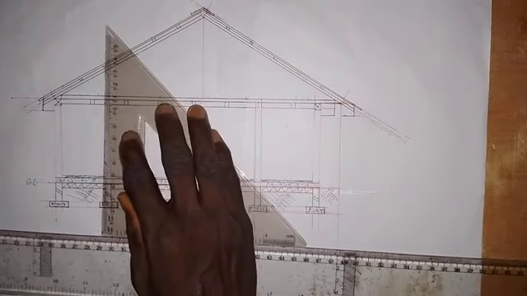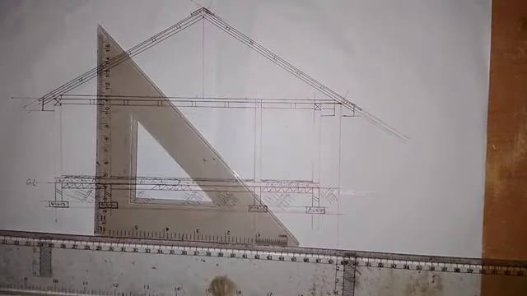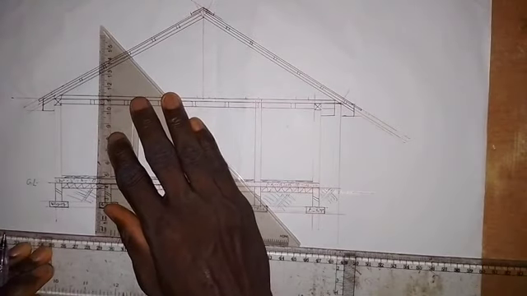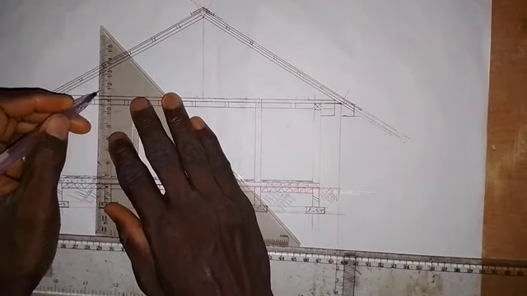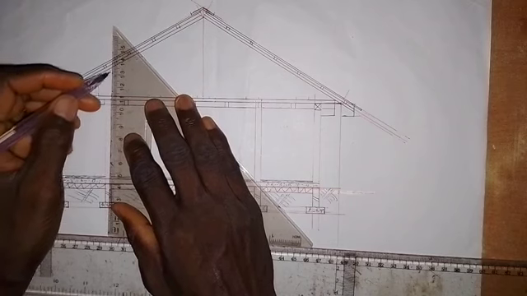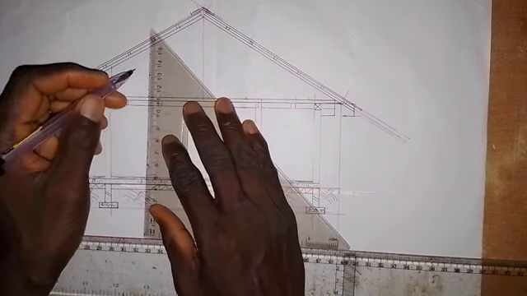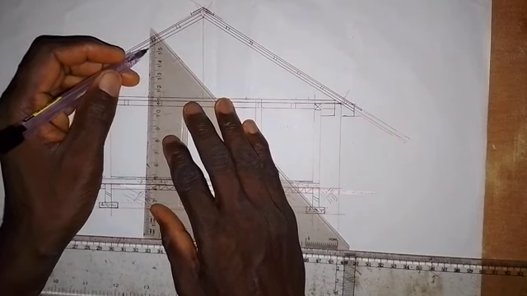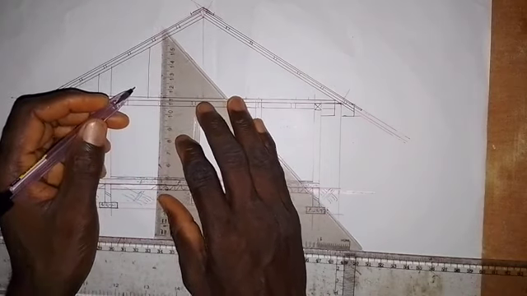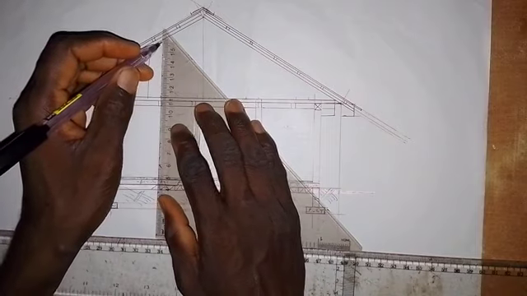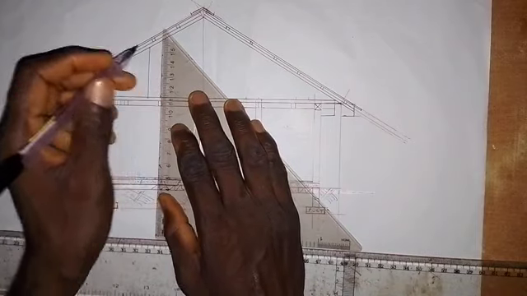So here I'm going to draw a vertical line here, and here I will make it okay.